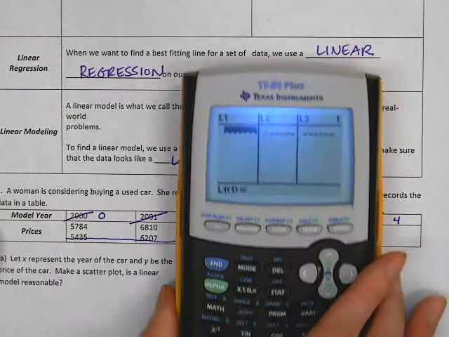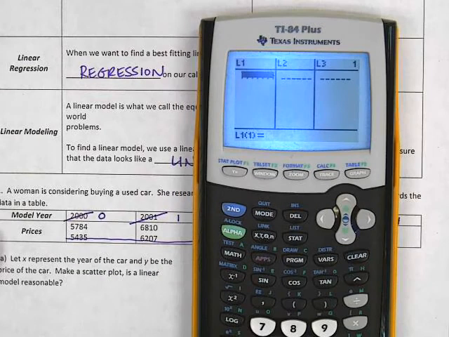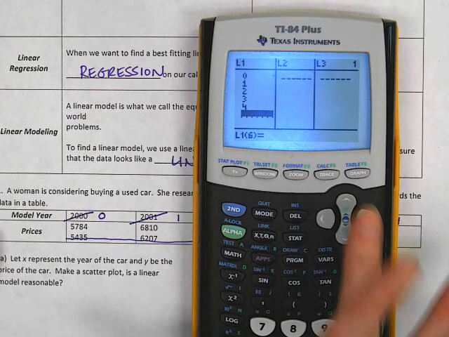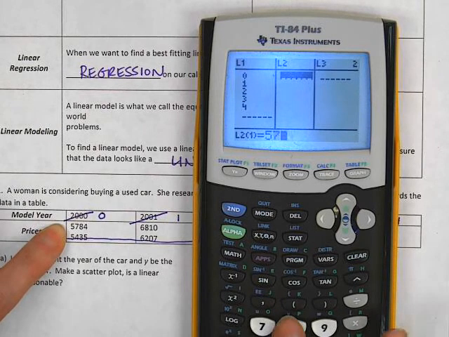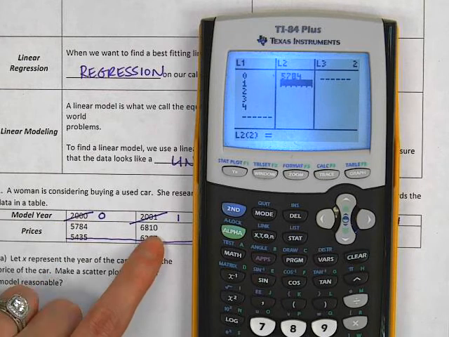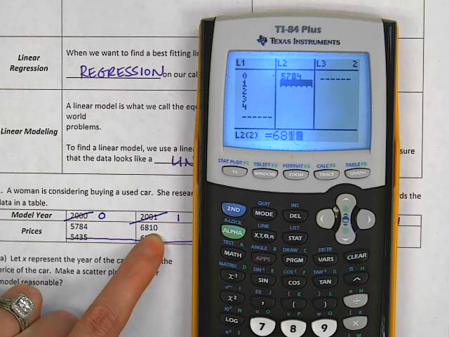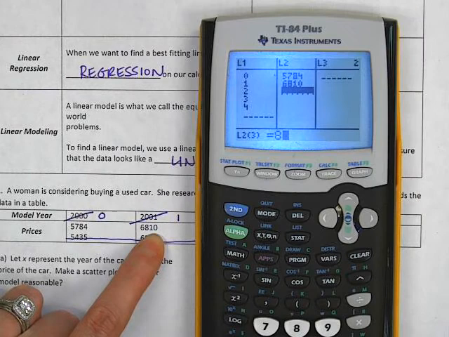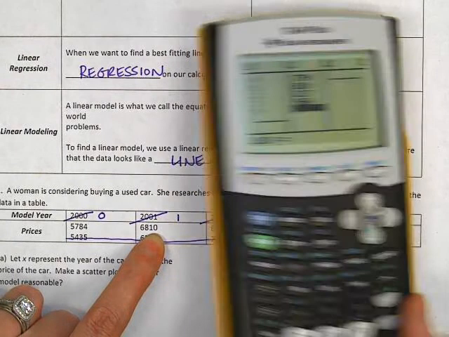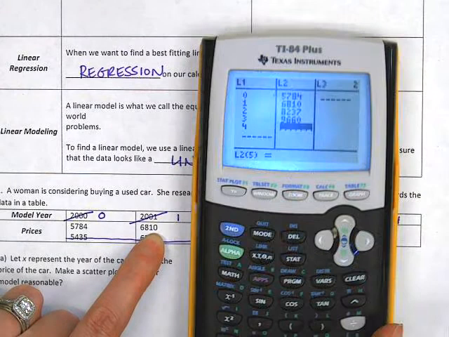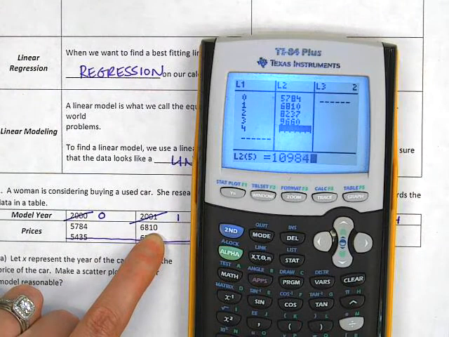Okay, so let's get those in. So in list 1, we're going to have 0, enter, 1, enter, 2, enter, 3, enter, 4, enter. And let's get the appropriate Y values in list 2. So that's going to be 5,784, enter. 6,810, enter. 8,237, enter. 9,660, enter. And 10,984, enter.